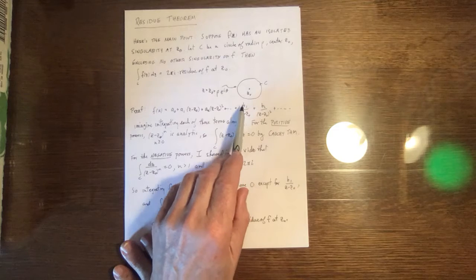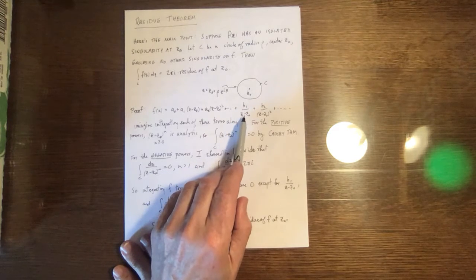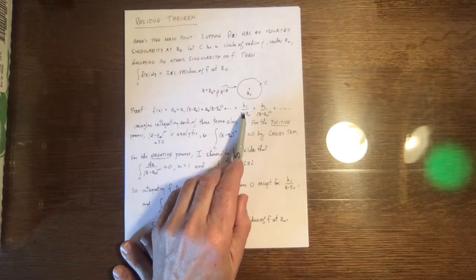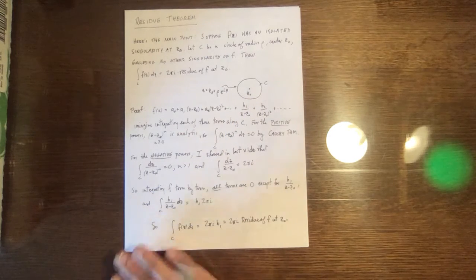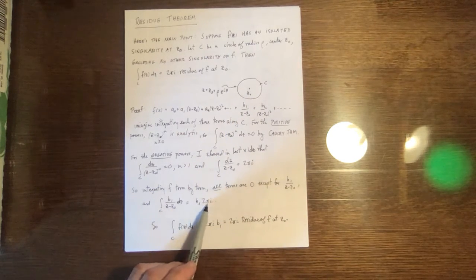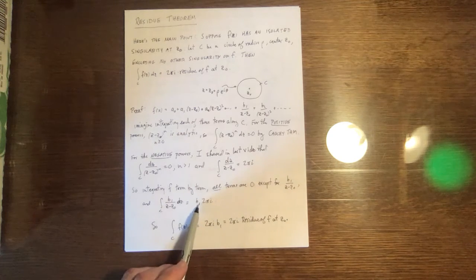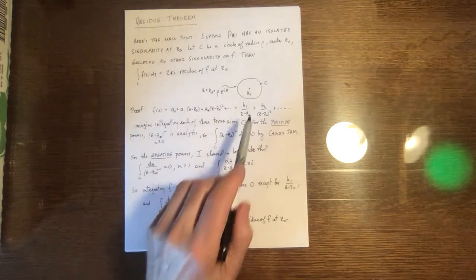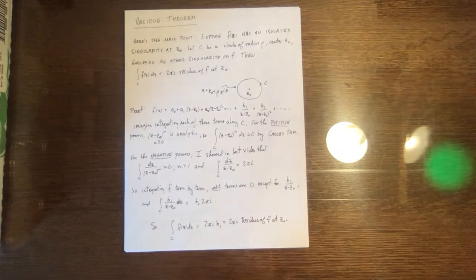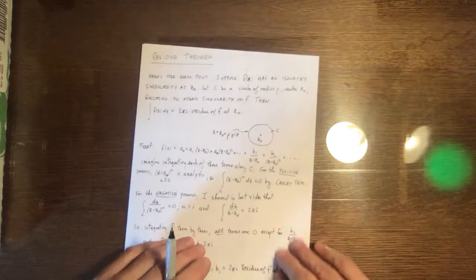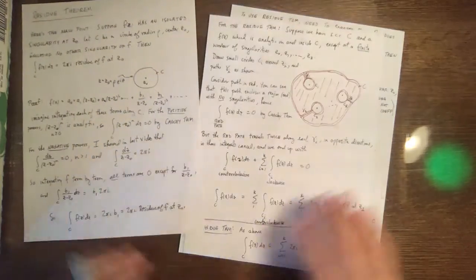This one will give you b1, and then the integral of dz over z minus z naught will be 2 pi i. So you end up with b1 times 2 pi i. b1 is what we call the residue. It's the coefficient of the (z minus z naught) to the negative 1 term. So that's the proof. That's sort of the guts of the residue theorem.